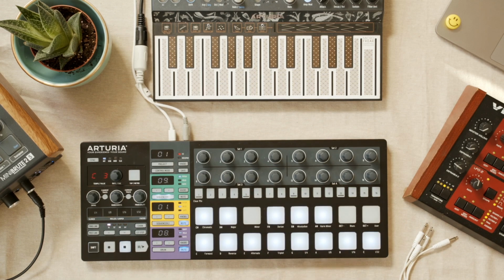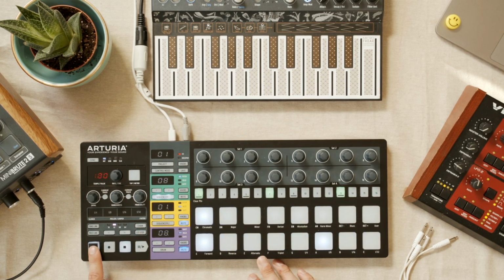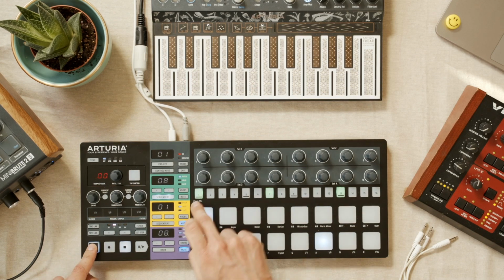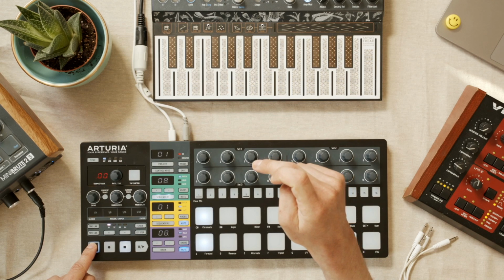So I'm gonna clear that. To clear a sequence, maybe I'll show you once again. All you have to do is press Shift and then the button number 1. So if you press this button, the sequence is gone now.